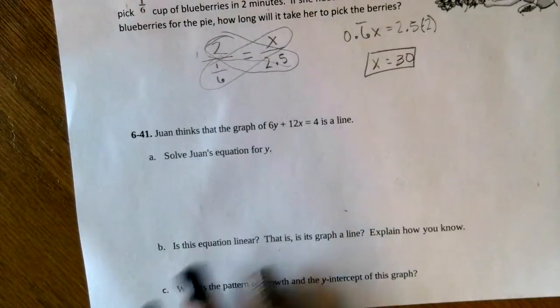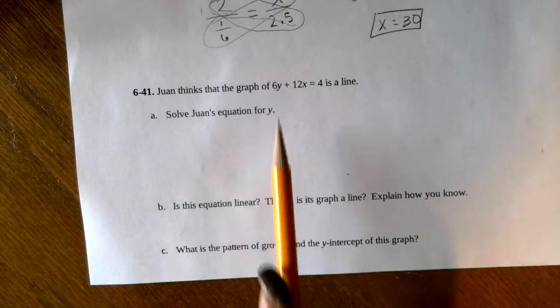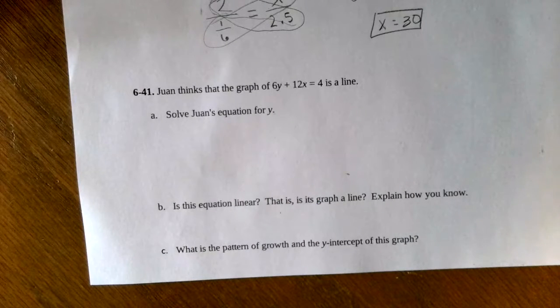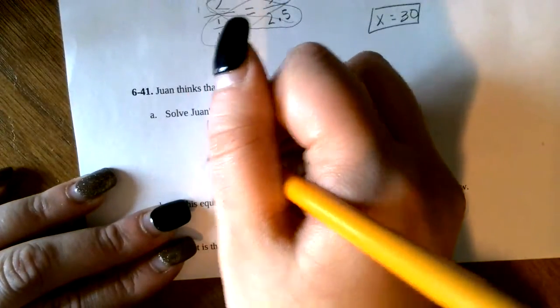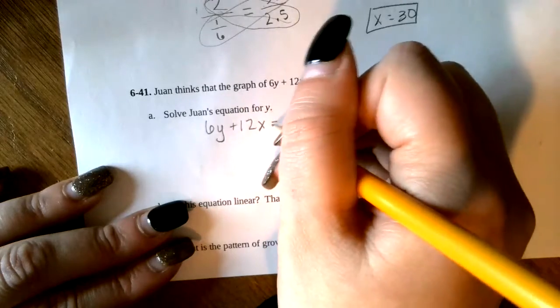All right, last but not least, number 41. There we go. All right, so we have Juan, and he thinks that the graph of 6y plus 12x equals 4 is a line. We need to solve Juan's equation for y. So I'm just going to rewrite it here. 6y plus 12x equals 4.